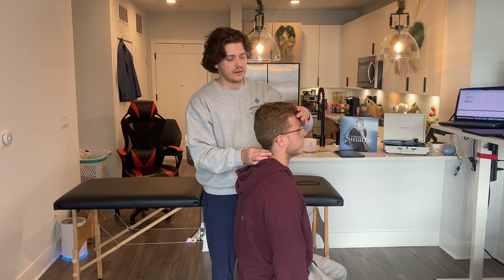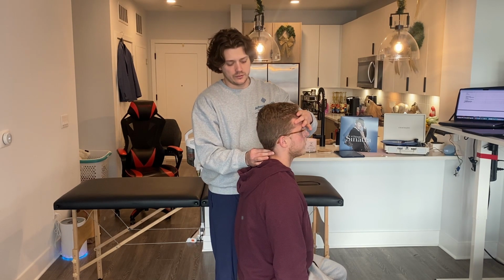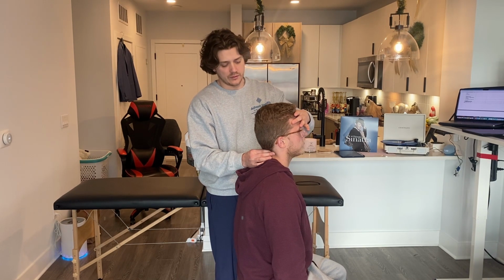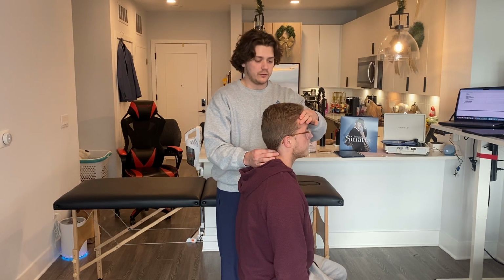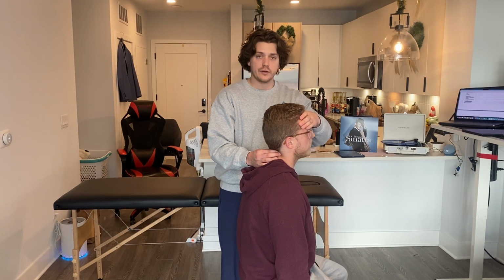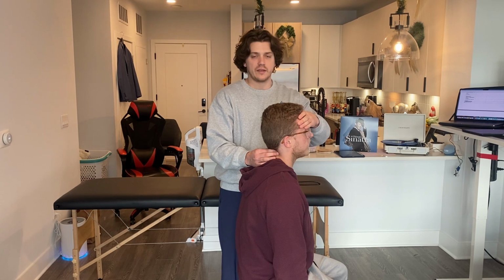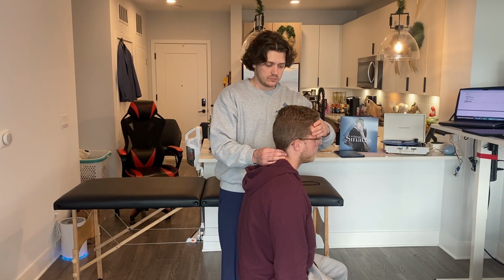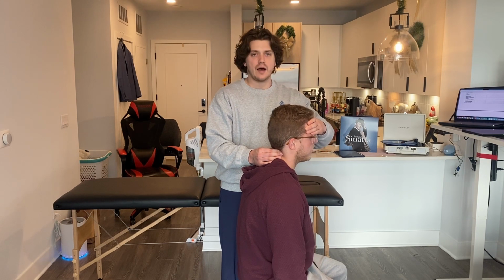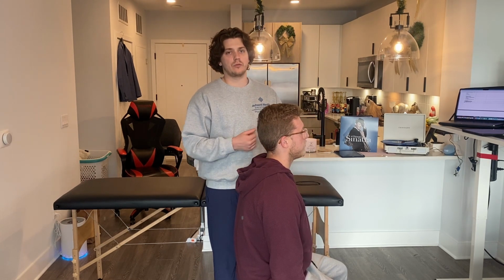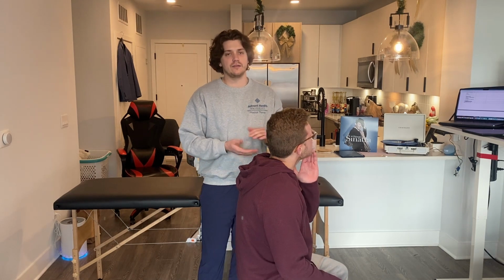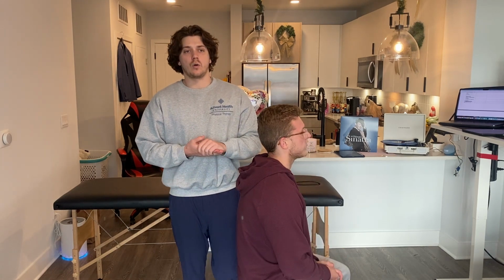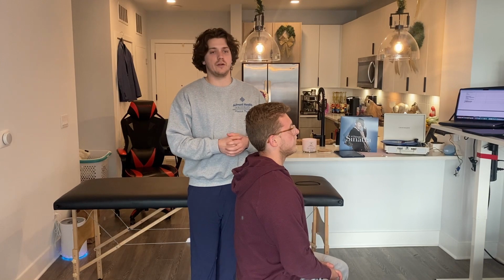I hold his head right here while continuing to apply pressure, holding that spinous process. I then apply a posterior force while bringing him into a little bit of flexion. If that was a positive test, it would reproduce some of those upper cervical symptoms like dizziness, double vision, nystagmus, or lip paresthesia.